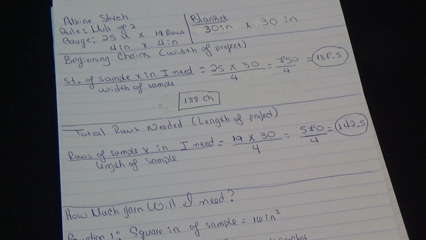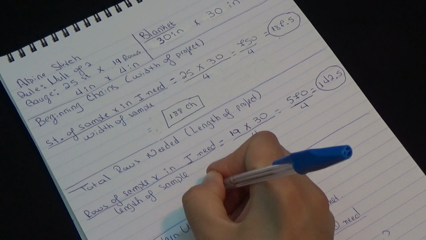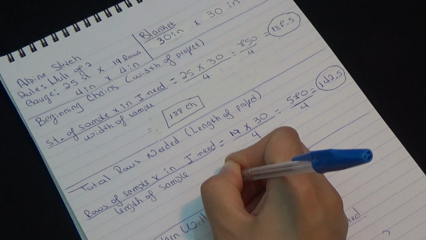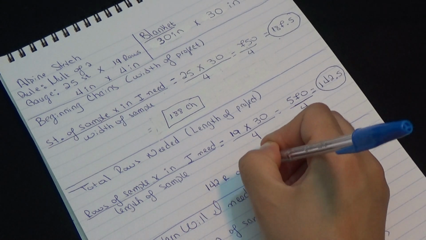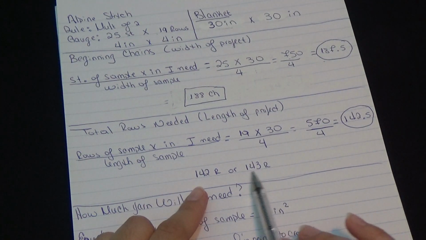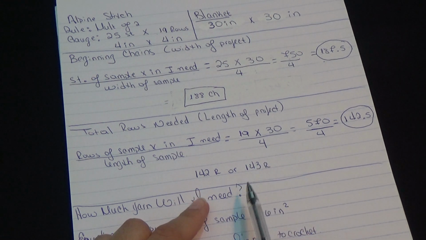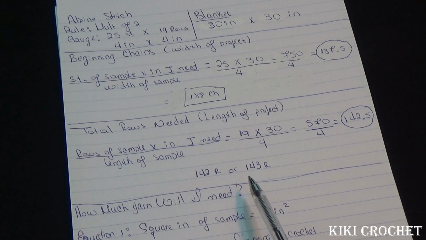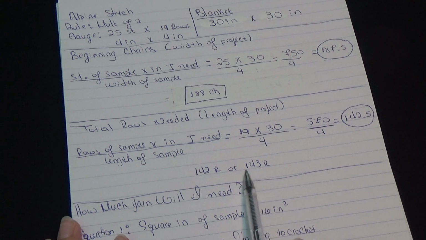But because I cannot have 142.5 rows, I'm going to round that up to either 142 rows or 143 rows, depending on which one will be the row of single crochet. And I believe it's going to be the 143rd one, because the last row of repetitions was row 7, odd number of row. So you're probably going to have 143 rows.